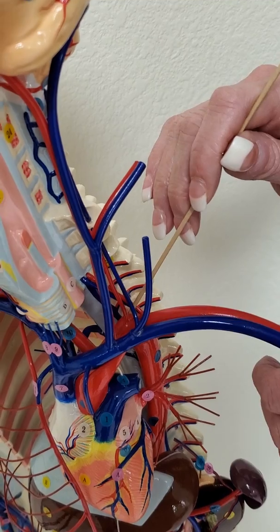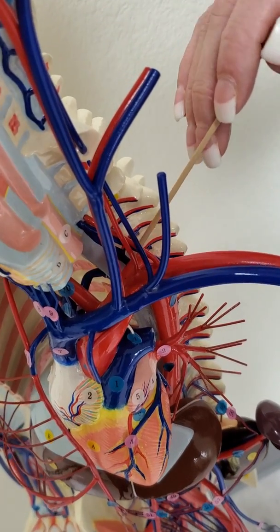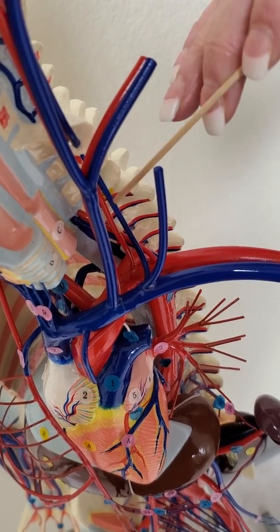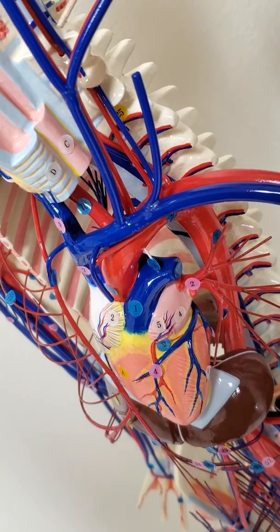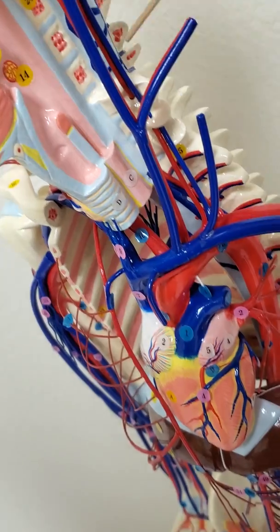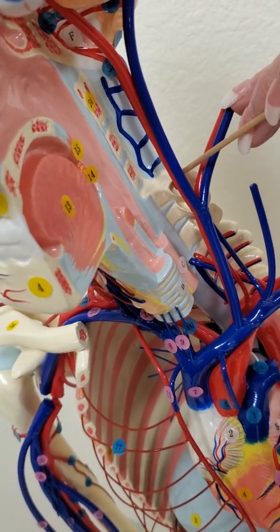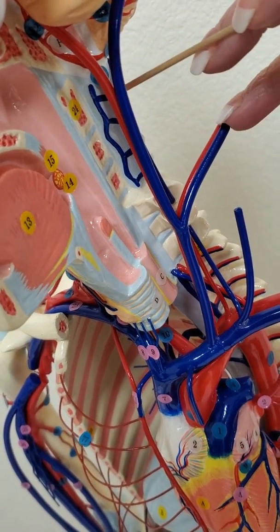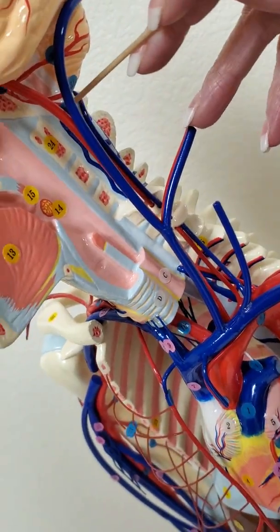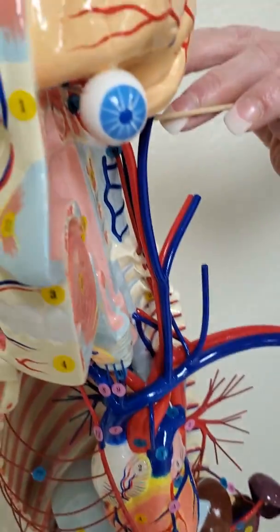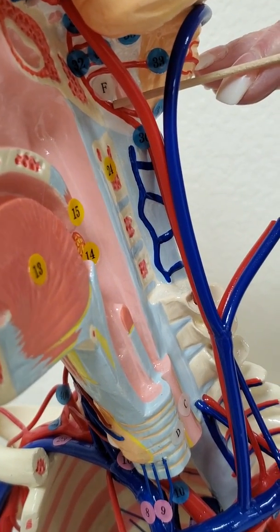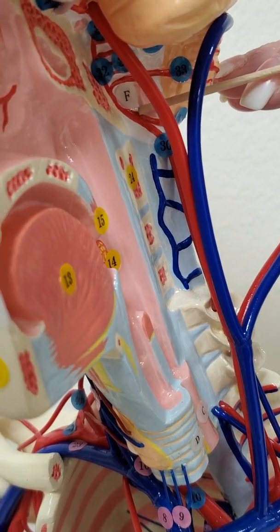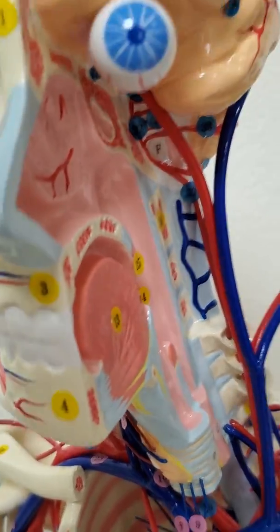At the back side of the neck, going up through the transverse foramina of the cervical vertebrae is the vertebral artery. On this side, it shows it kind of going through the cutaway where the vertebrae would be. And then it comes together with the vertebral artery from the other side at the base of the brain, right in front of the brainstem, at the basilar artery. So the basilar artery would be right there.